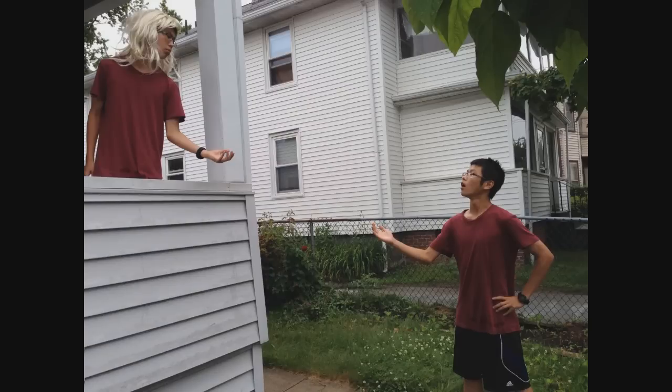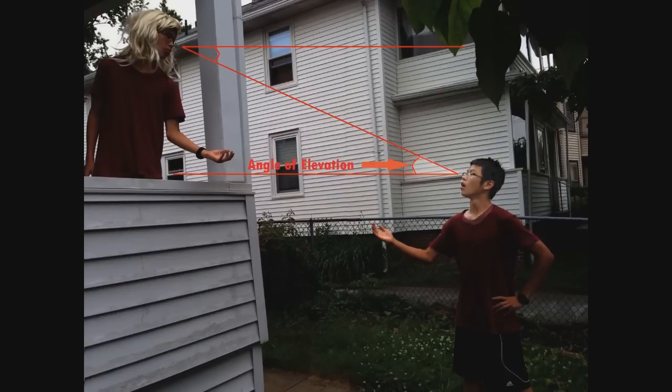So here we have Romeo and Juliet looking at each other on the balcony. Now let's imagine there are some lines so we can see the angles they're looking at. Now using parallel lines, we can see that these two angles are congruent. Now Romeo, he's happy and excited looking at Juliet's beauty, so the angle he looks at is called the angle of elevation. Now Juliet is sad and depressed that their love is forbidden and can't happen, so the angle she looks at is called the angle of depression.